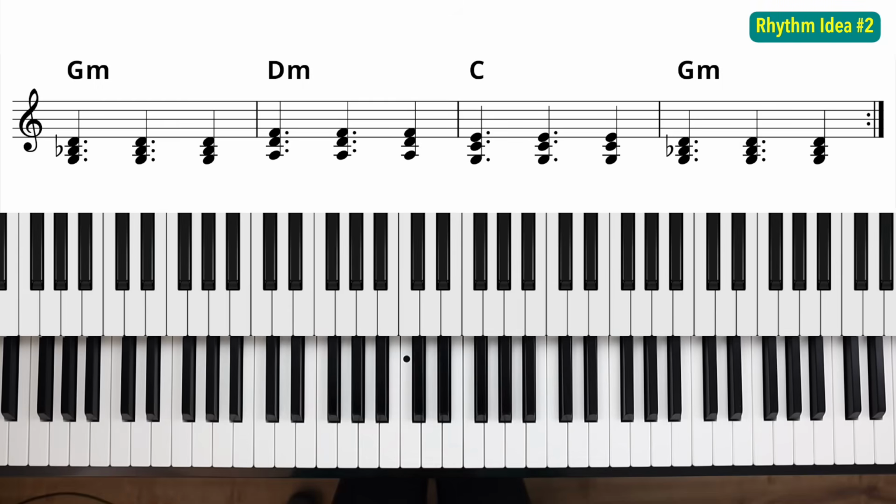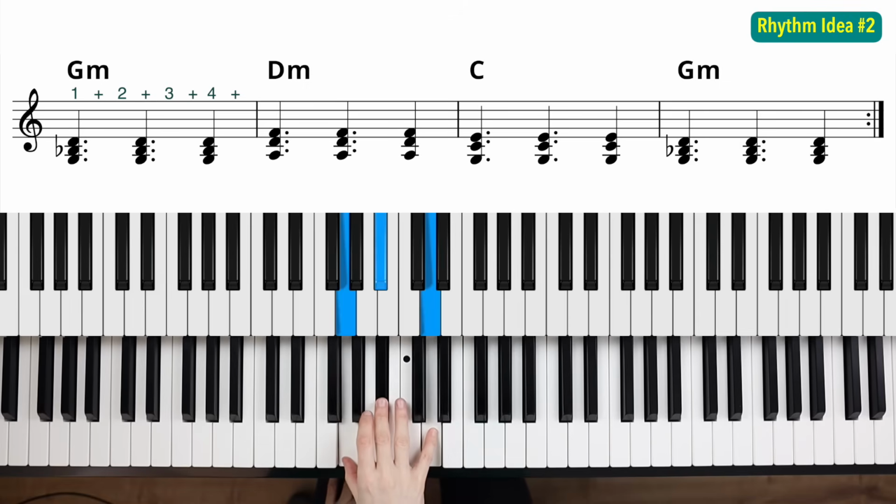Now let's have a look at pop rhythm number 2. The next rhythm is a very famous one, and in many pop songs this rhythm is used over and over again. And here we play the chords on beats 1, 2 and 4. Look, this would sound like this in the right hand.